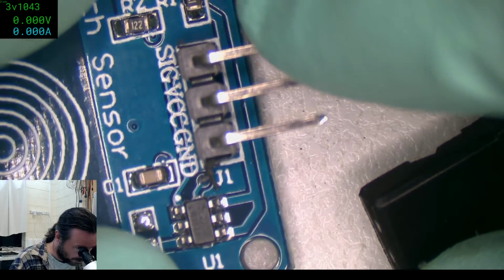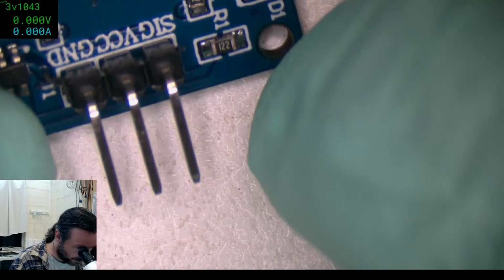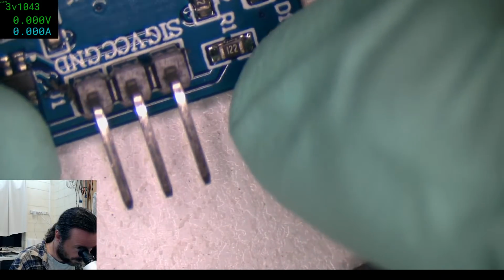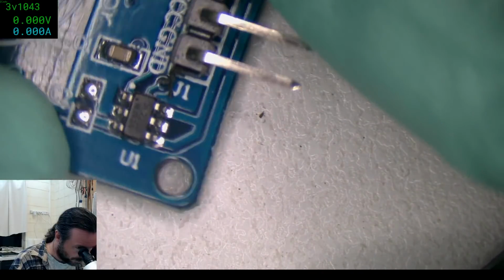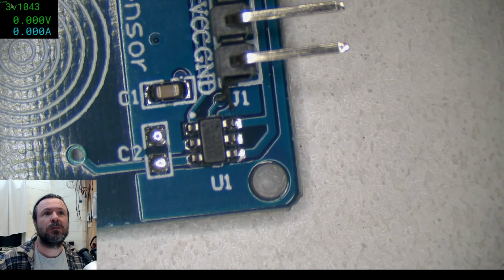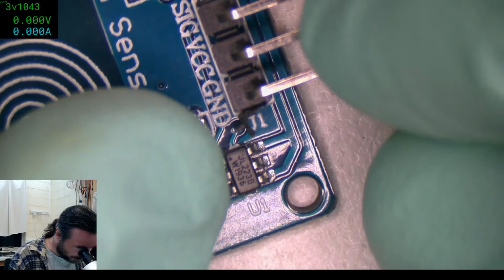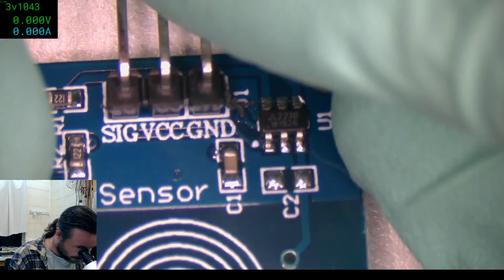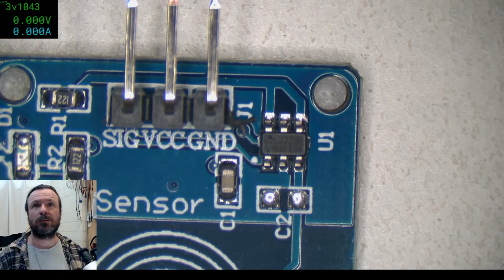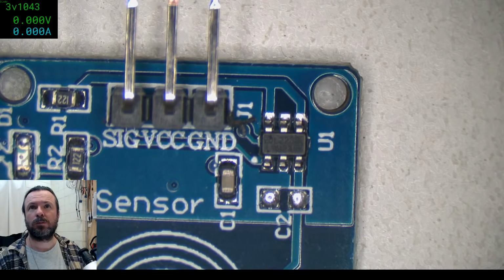Looks like you're being pulled to ground by a 1K2 resistor. Interesting choice. Pin 6 is toggle mode. Let me just find, what was the part number on this? Something 223. JL223. TTP, that's right.